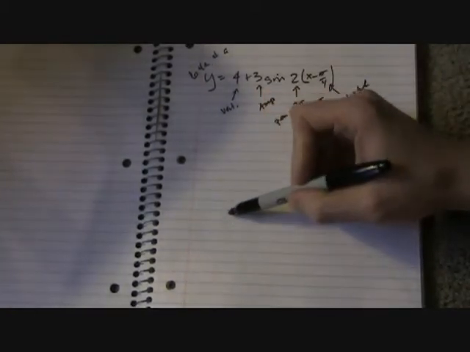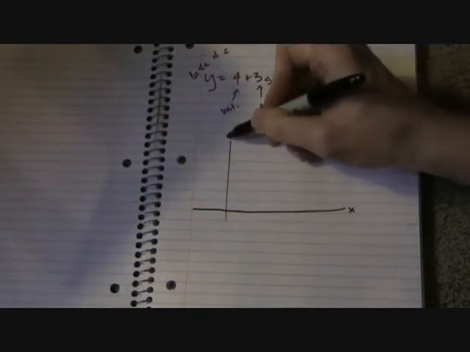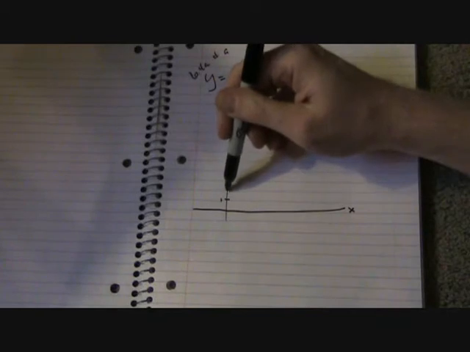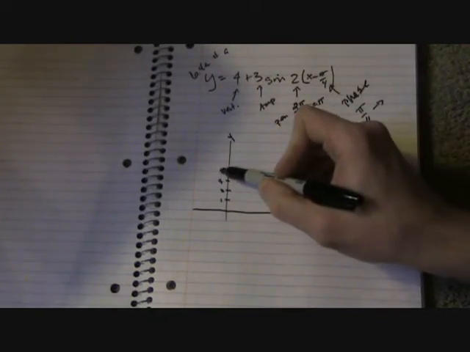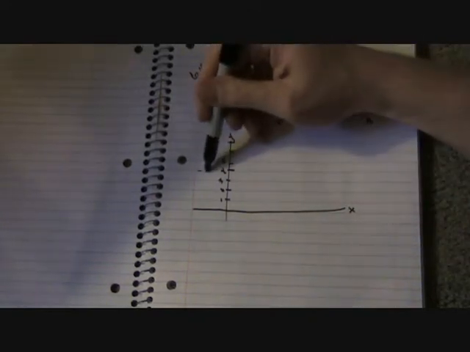So on your graph, since the vertical shift is up 4, x, y, 1, 2, 3, 4. Okay, so then your graph, you're going to come across here with your vertical shift.